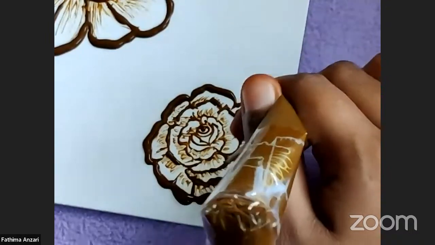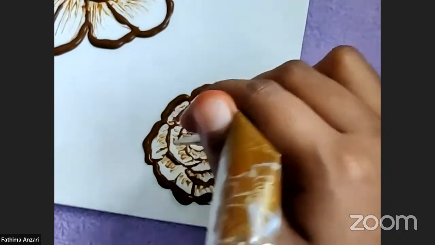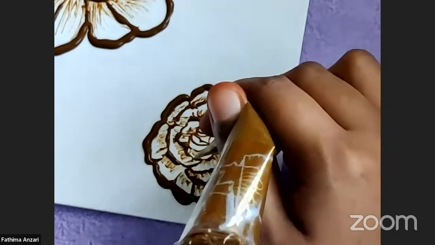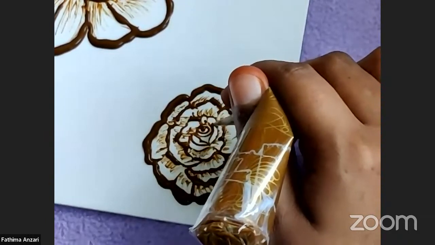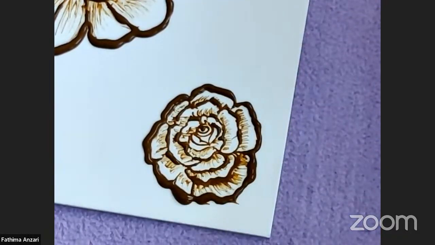You can give some darkness in some areas, not everywhere, like in some dents. When we draw, you can give it there, and otherwise you can give it here and there. So it makes that beautiful realistic look. It is awesome. So yes, that's it. That is a rose now.